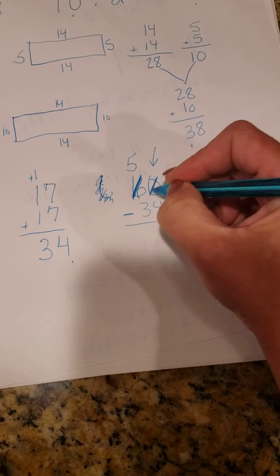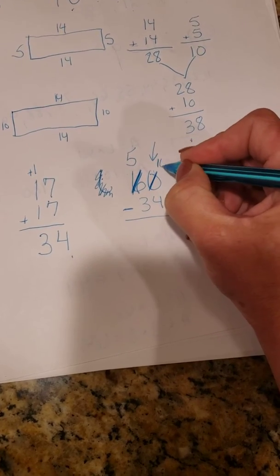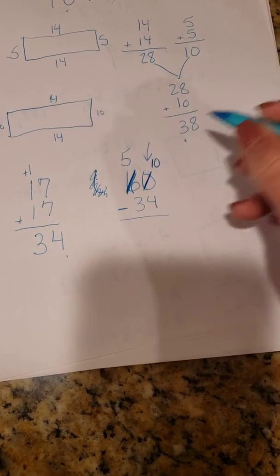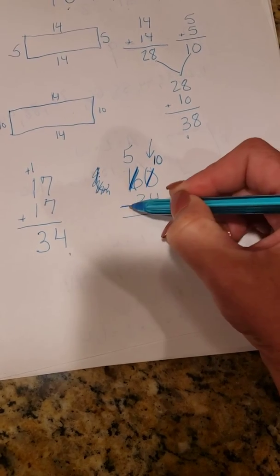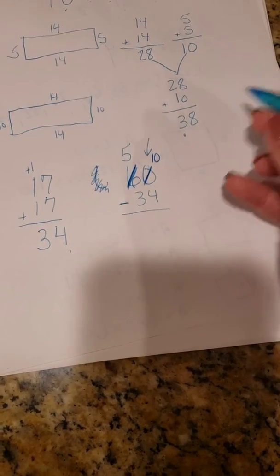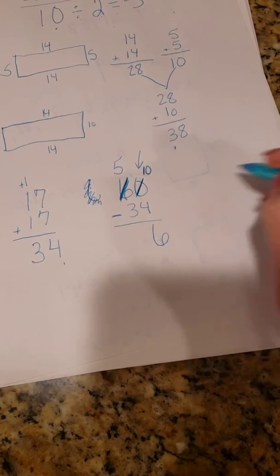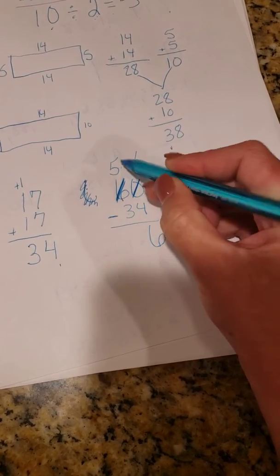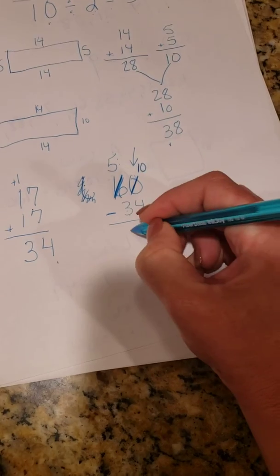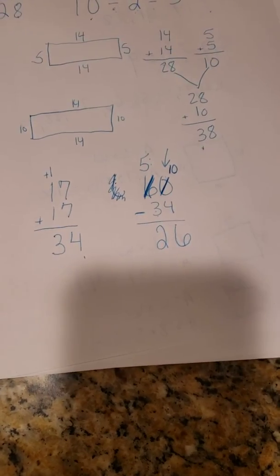And I'm going to bring that 10 that I took away over here. Now I have 10 cupcakes. Can I eat 4? Yeah, sounds good to me. And now that means I would have 6 left over. And then our 5 take away 3, the 50 take away 30 is going to be 26.